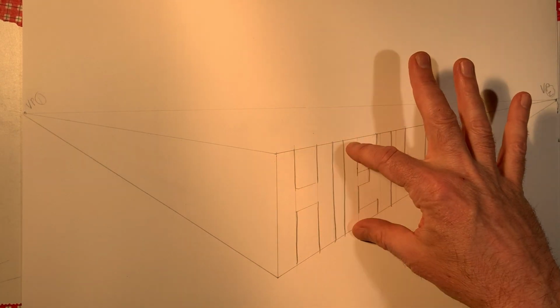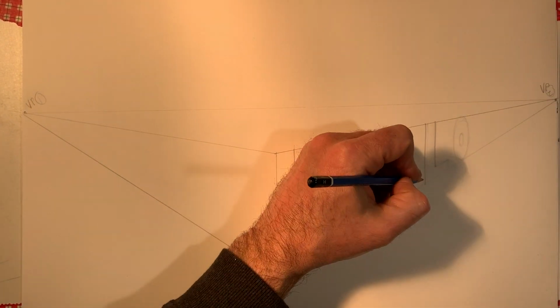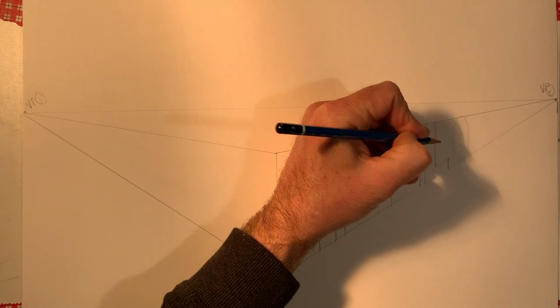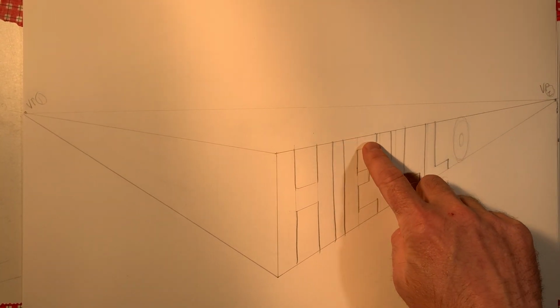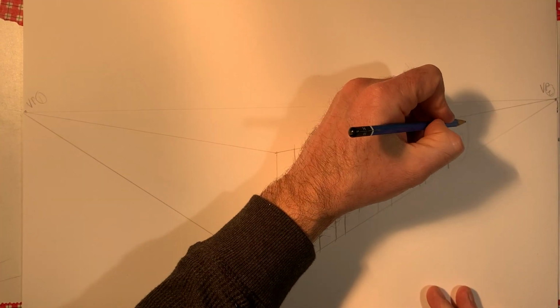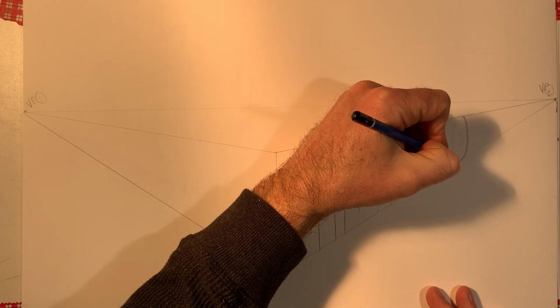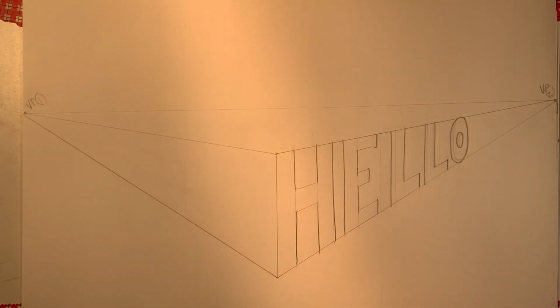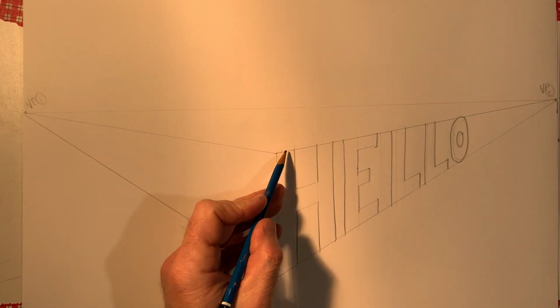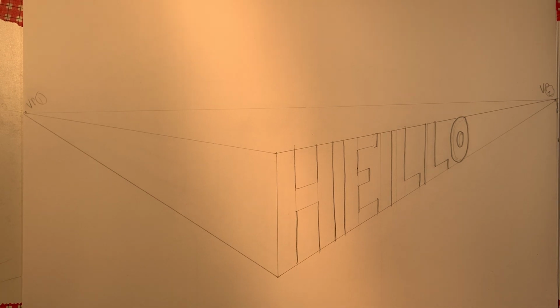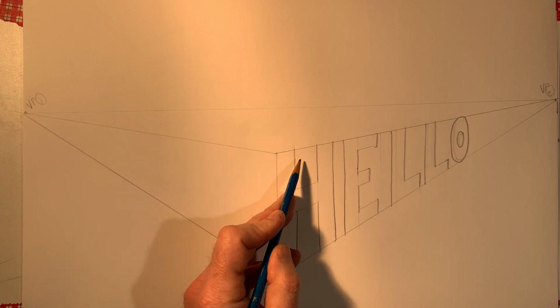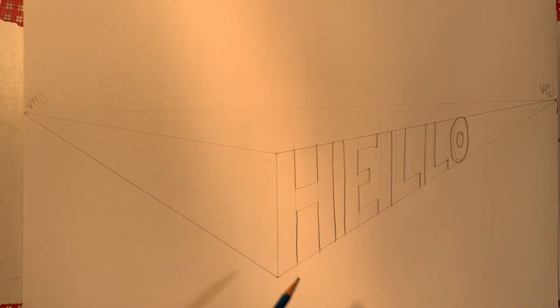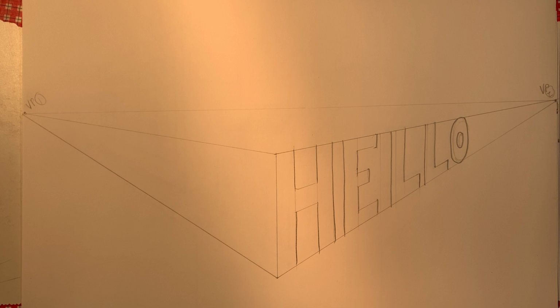All right, so this is in perspective. No problem. You guys, we know this. We've done this before. Notice that these are in perspective, okay? And the O, let's get that O in there. Okay, now we're going to act like these are wooden block letters. So what I'm going to do now is start to check everything back over to vanishing point 1. That's where I'm going to get my 3D effect from.